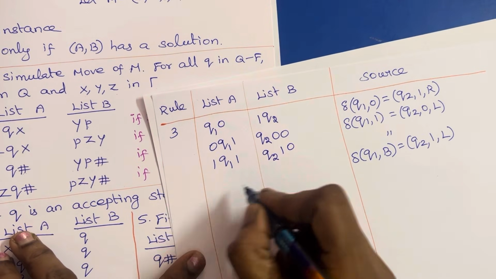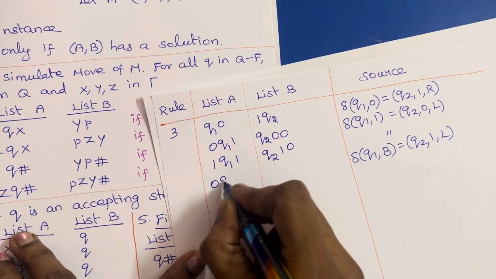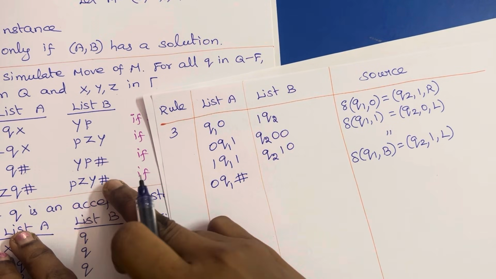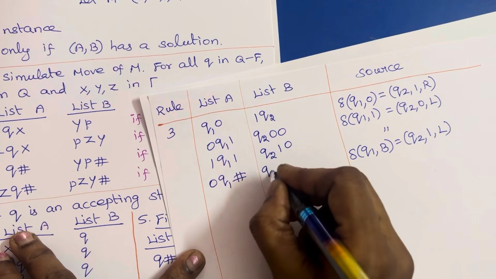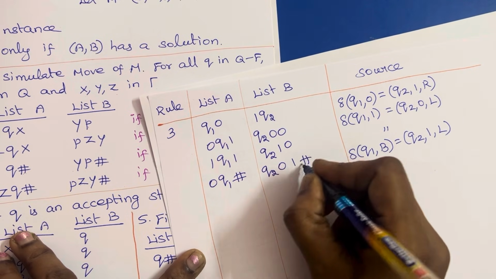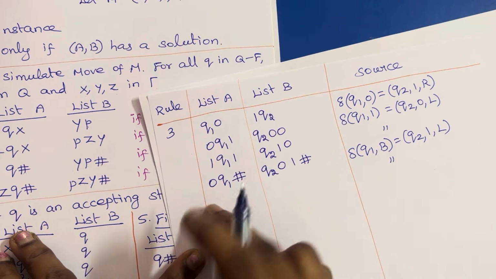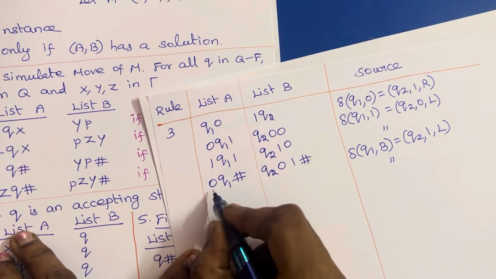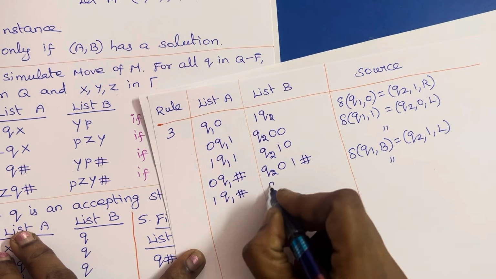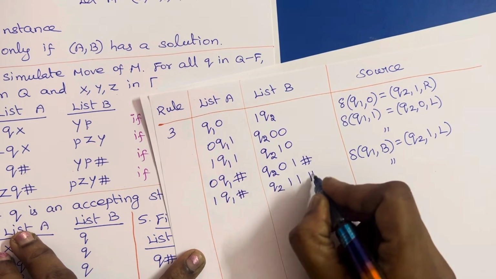So 0 Q1 hash, and here we need to write PZY hash. So Q2 Z means 0, Y1 hash. Then we need to write the same thing again, but instead of Z equal to 0, we need to substitute 1. Q2 1 1 hash.